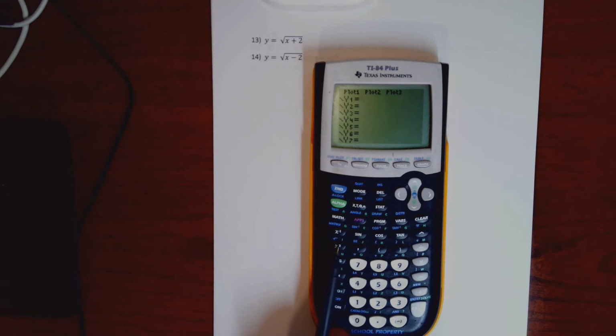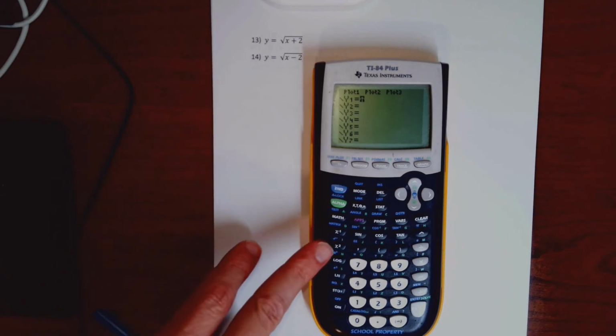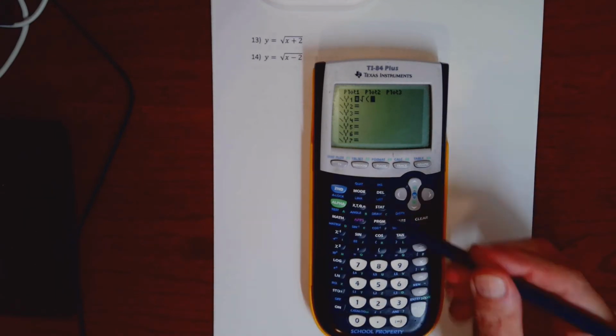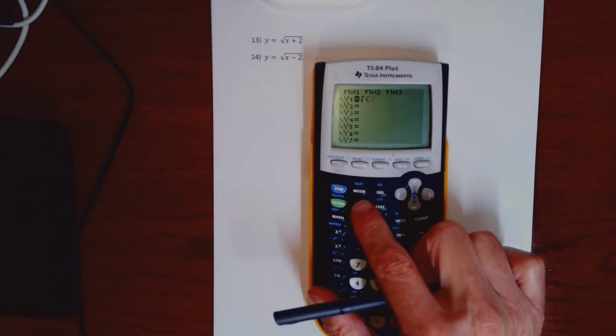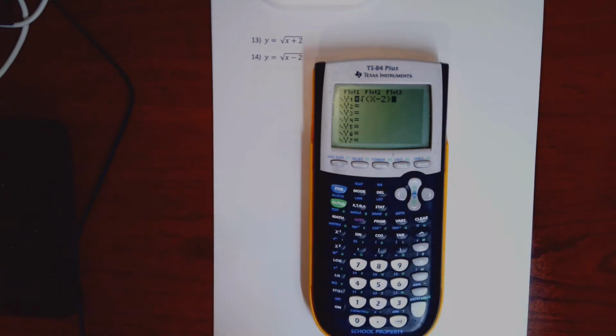So to get the square root of x minus 2, I hit the second button, followed by the x squared key. That gives me the square root. It starts with a left parenthesis, which means I need to end with a right parenthesis. I'm going to use my x by the alpha key, minus by the plus sign, to close my parentheses.